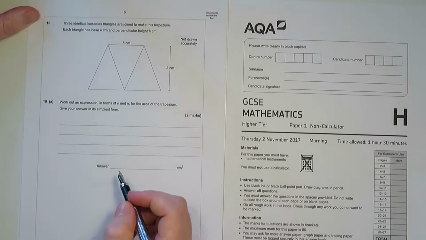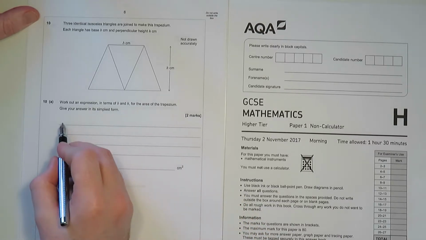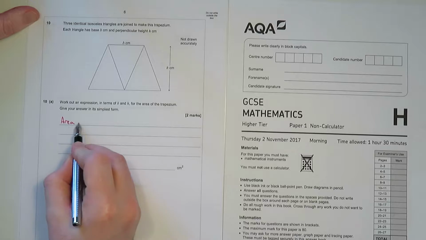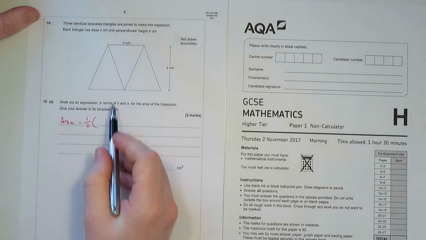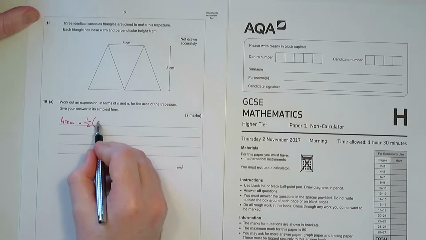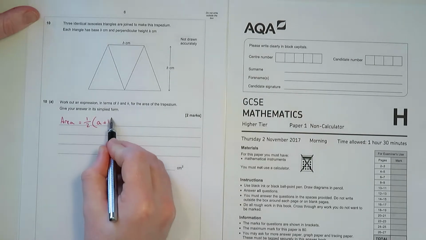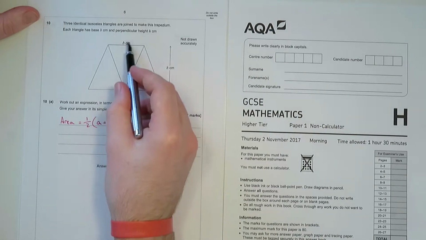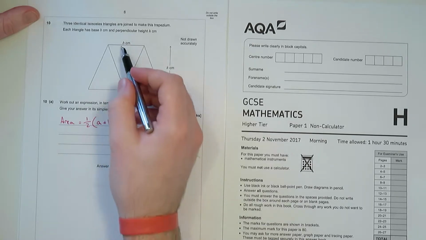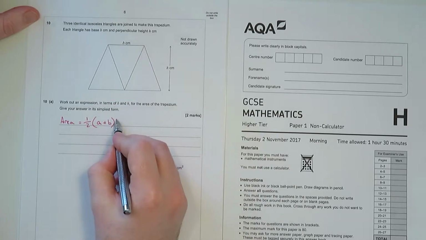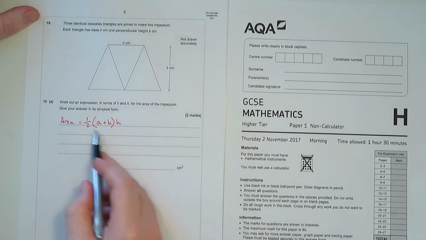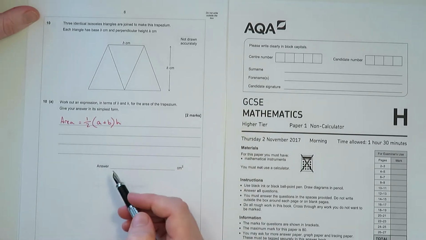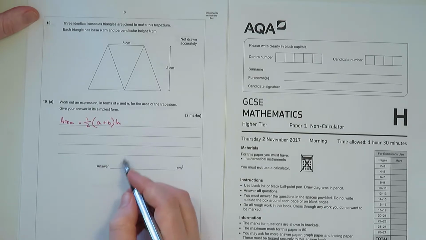And the area of a trapezium is simply a half of these two lengths. So I'm going to label those A and B. This B here, it's just a coincidence that B is that. H, and same thing here. So this is the equation that you would normally see for an area of a trapezium.